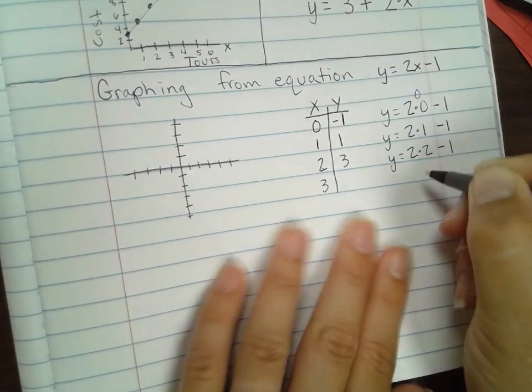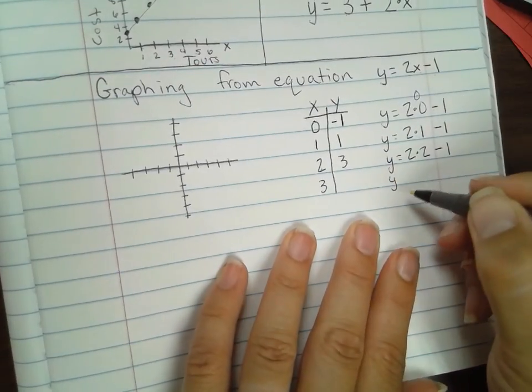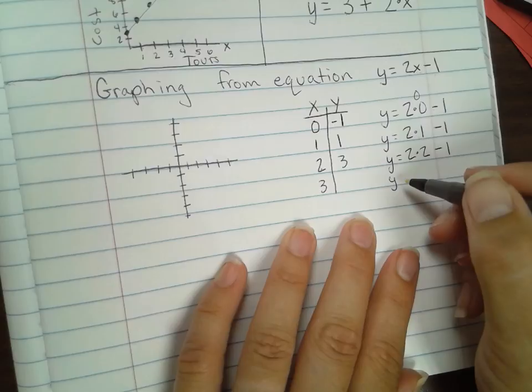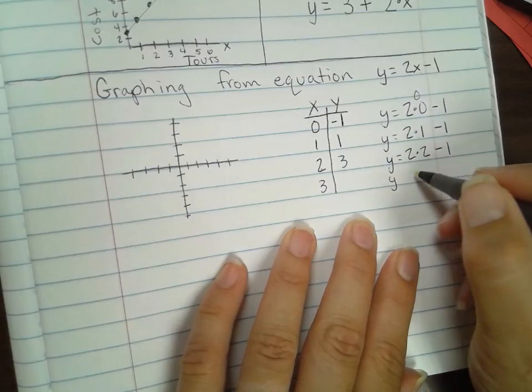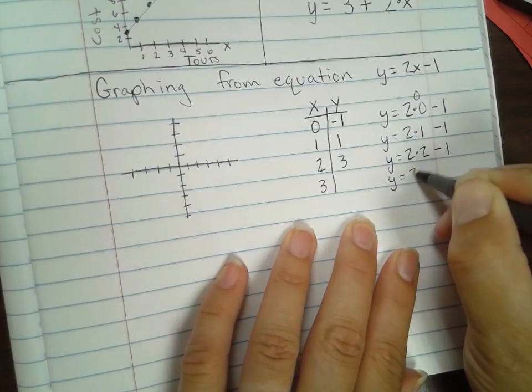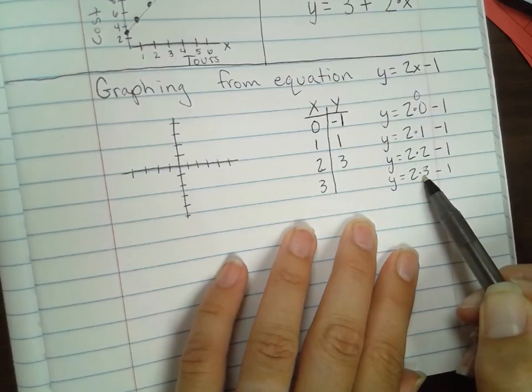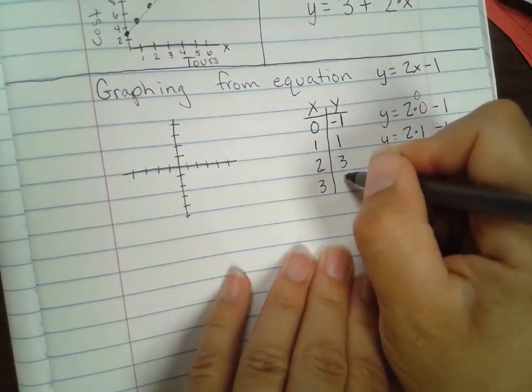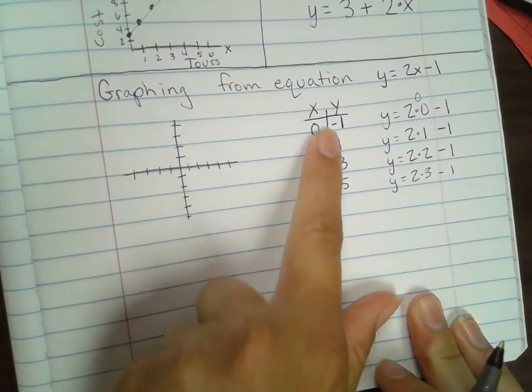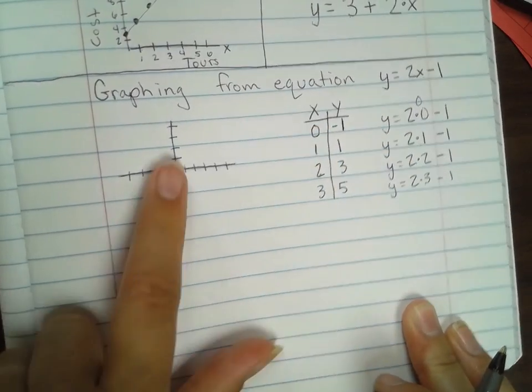If I put in 3 here, I could pick other numbers as well, but 0, 1, 2, 3 will work just fine. So 2 times 3 minus 1. 2 times 3 is 6, and 6 minus 1 is 5. Okay, I have 4 different points that I can plot on my graph.